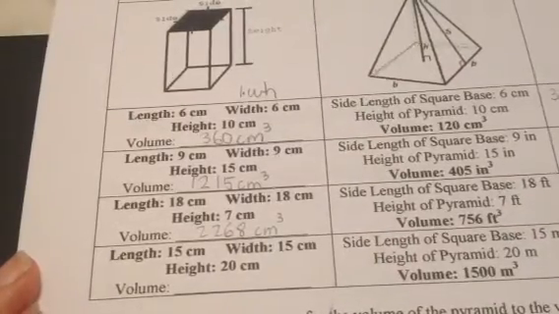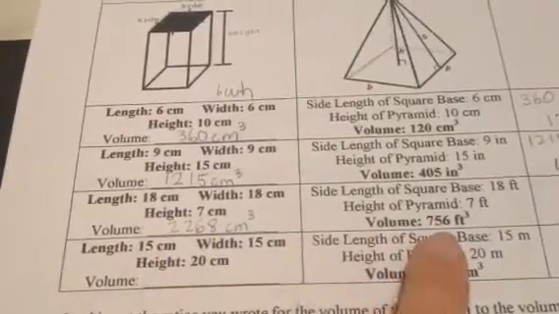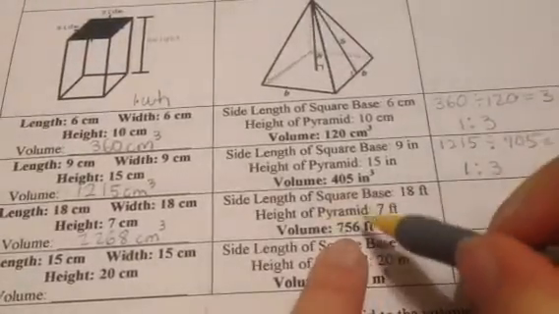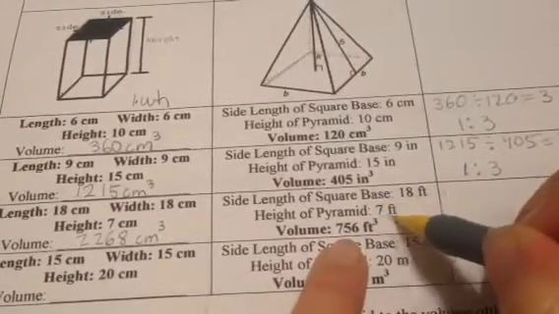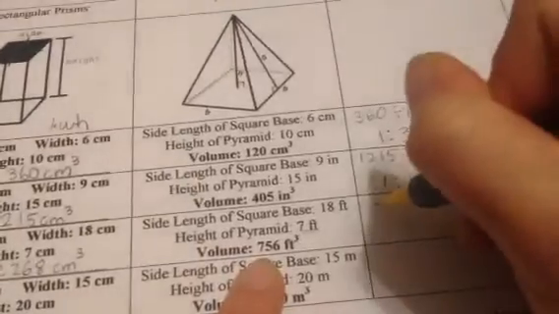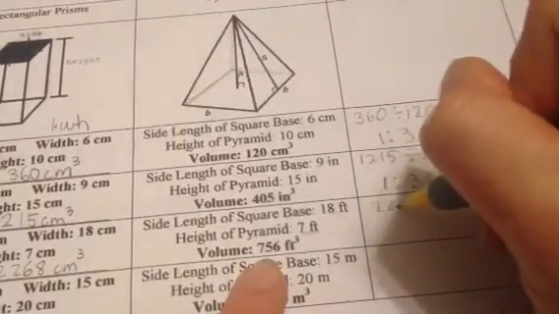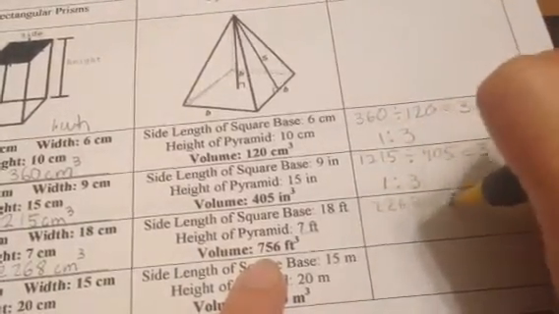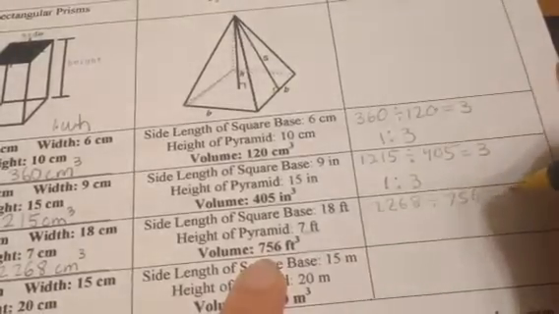Comparing that to the volume of the square pyramid with the same dimensions, we're going to see that 2,268 divided by 756 again is 3.